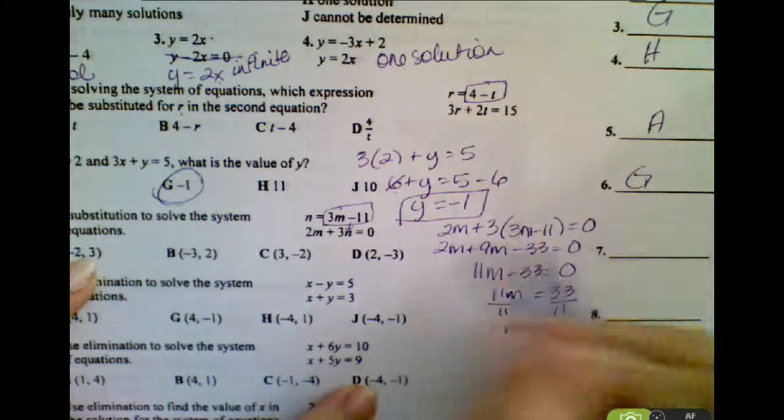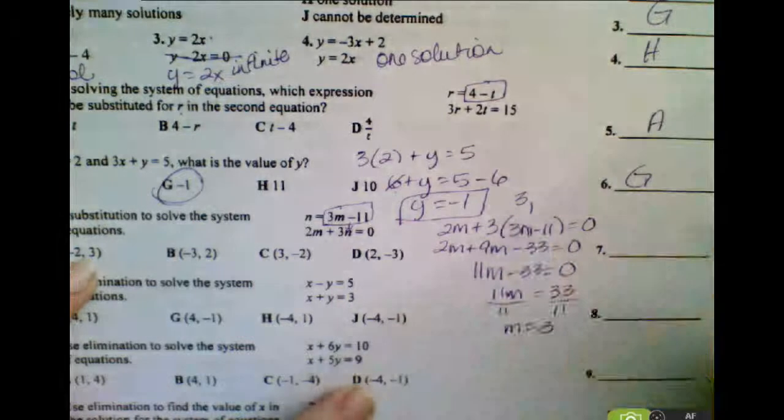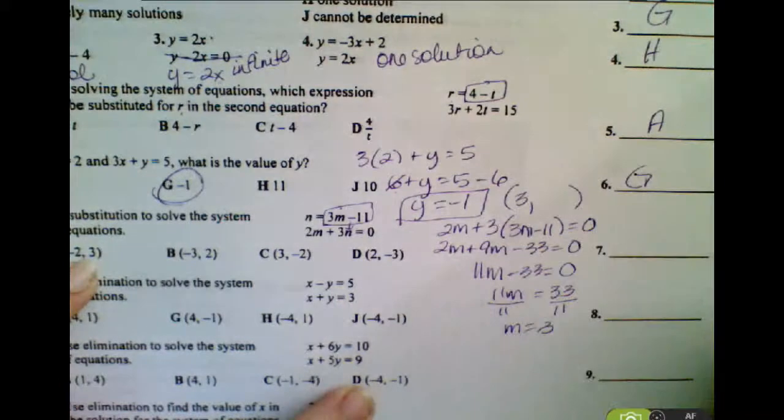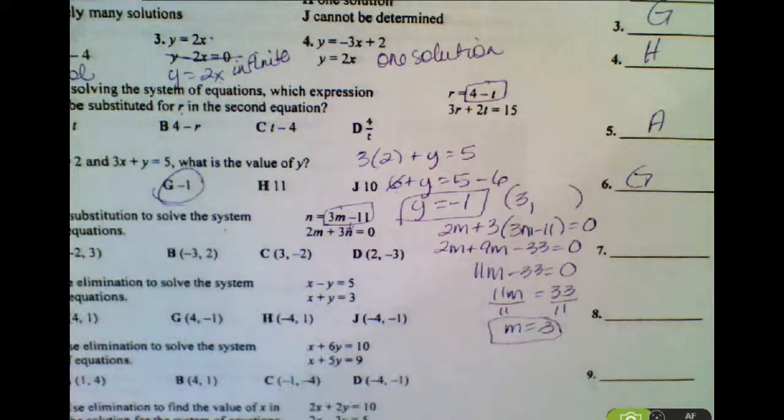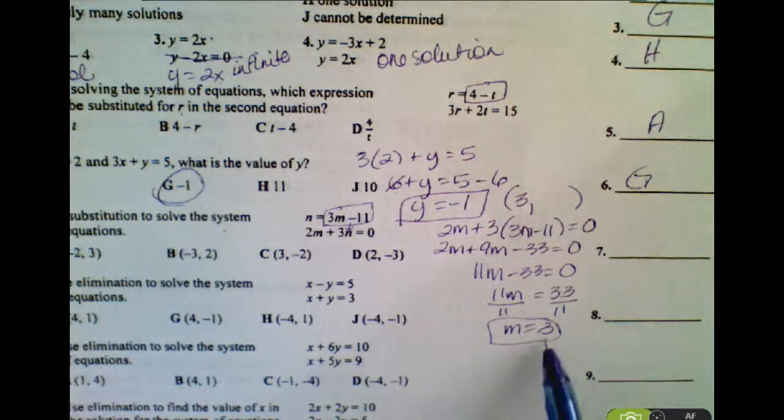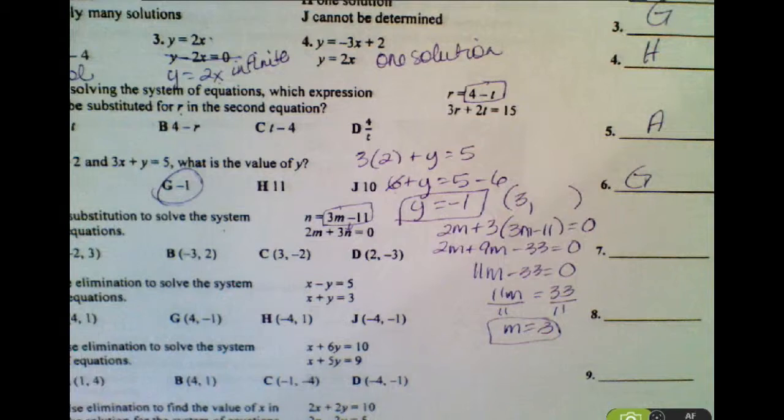Now what do we have to do? So now we have to find out... wait a minute. Because this is asking us to solve the whole system, not just one variable. It's not just m, it wants n too. So where am I plugging that 3 into? You can plug the 3 into the m in the regular equation. In the first equation or the second? You can plug it into the second.